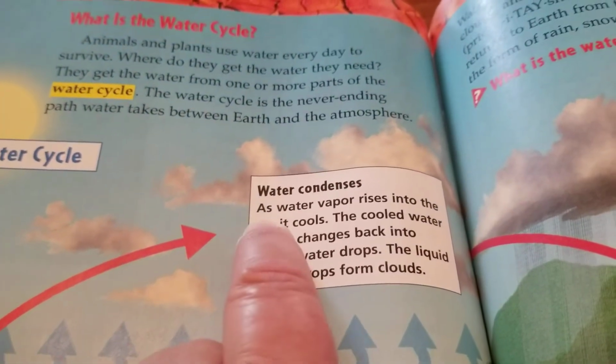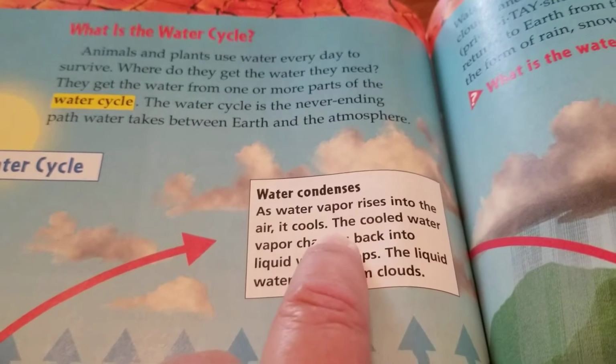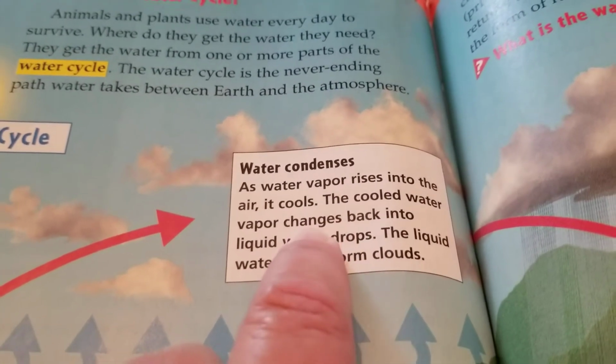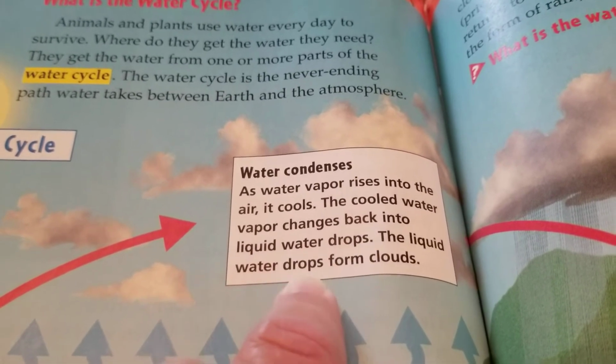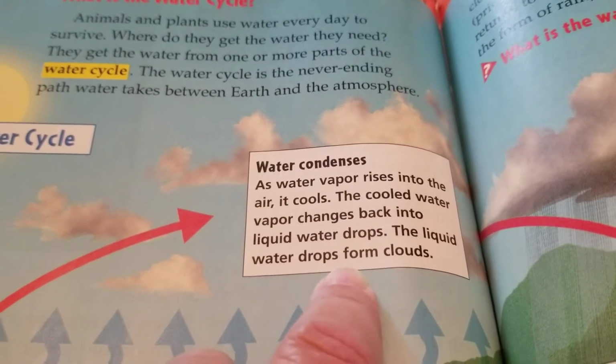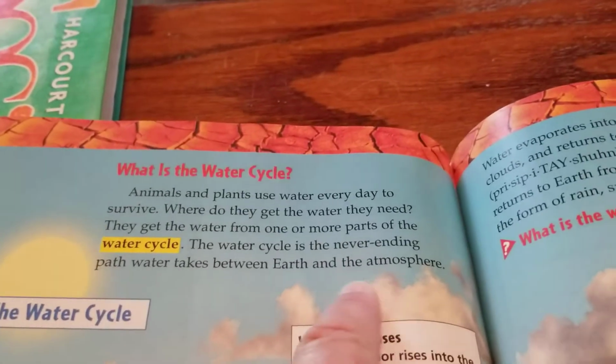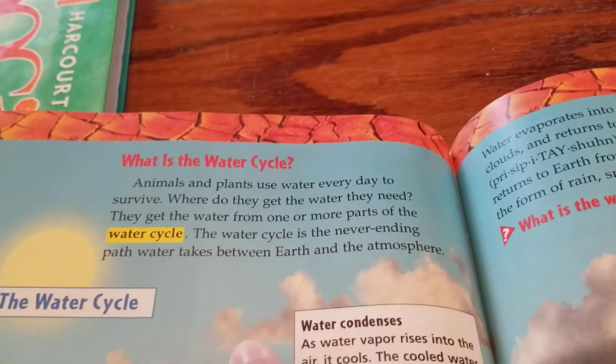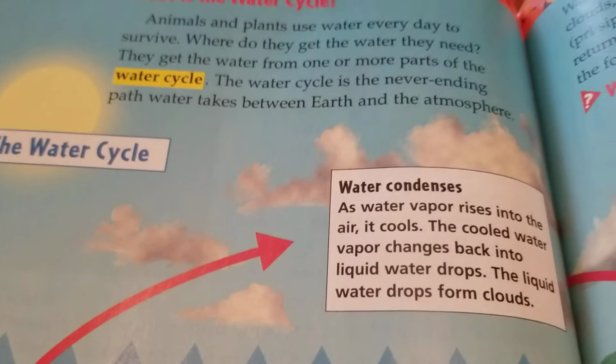Water condenses. As water vapor rises into the air, it cools. The cooled water vapor changes back into liquid water drops. The liquid water drops form clouds. So when you look up at clouds, it's not cotton candy, it isn't cotton balls, it's water droplets.